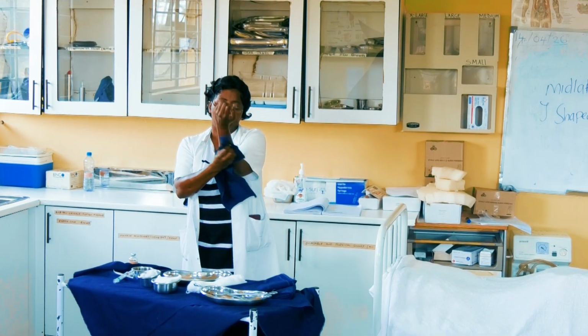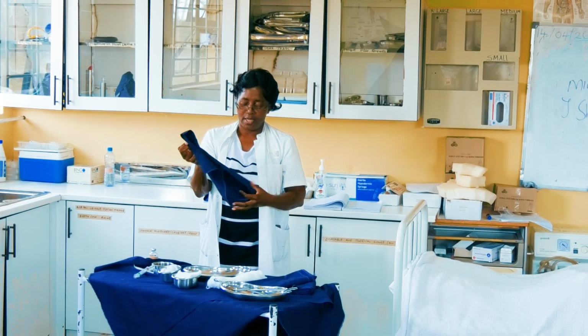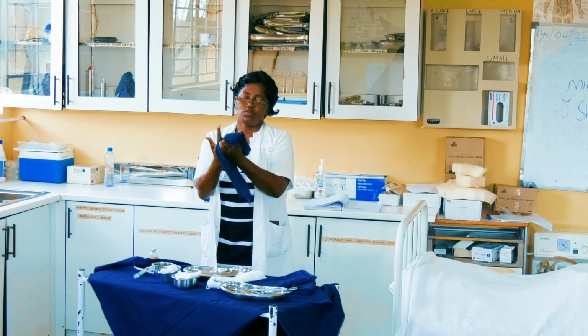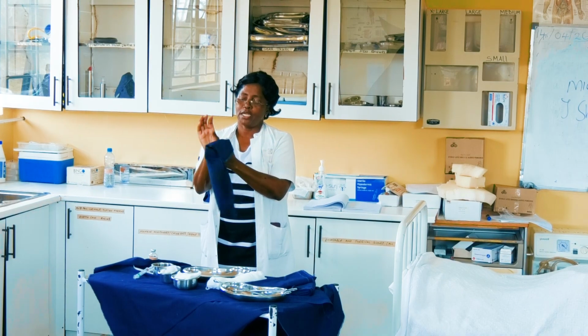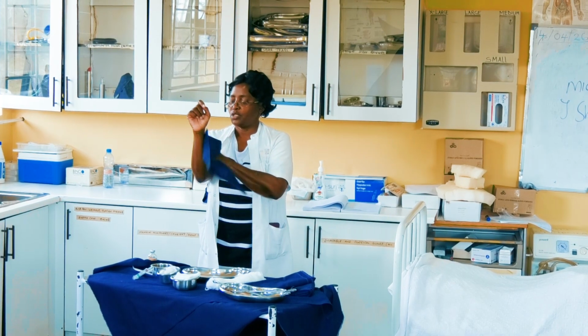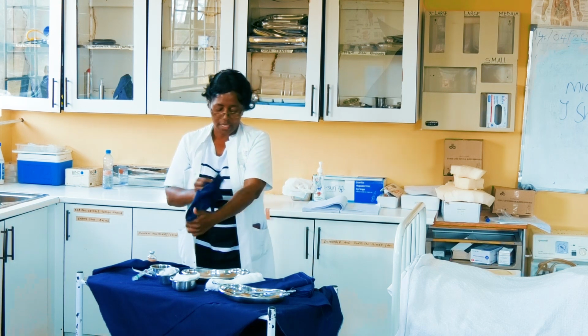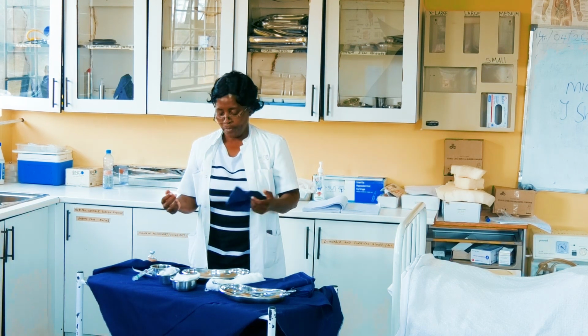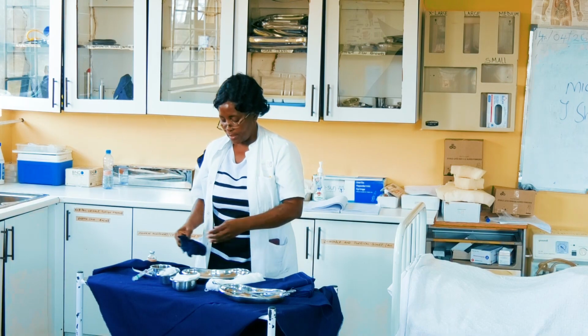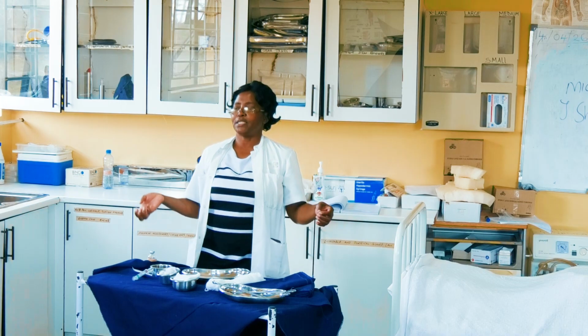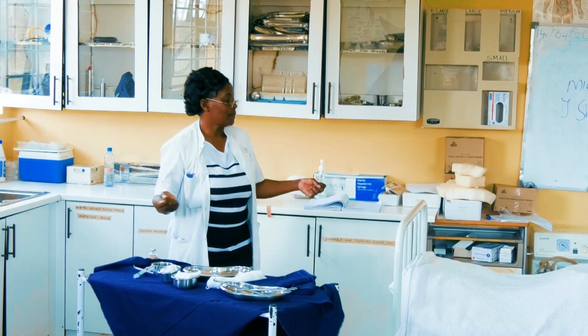I make sure I've properly dried, because if I don't properly dry my hands, when I put on the gloves, they are going to be wet. After that I just throw it right there. I don't need to start hitting it with my knee, isn't it?